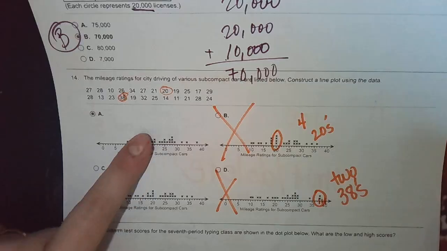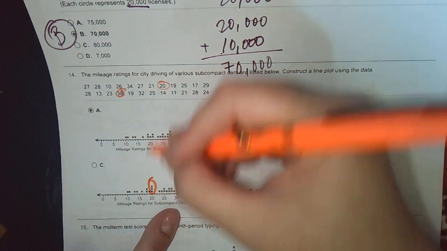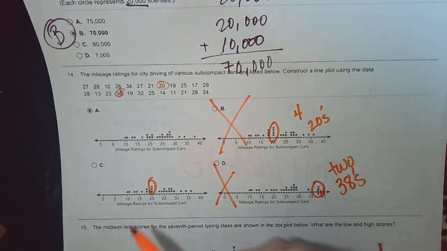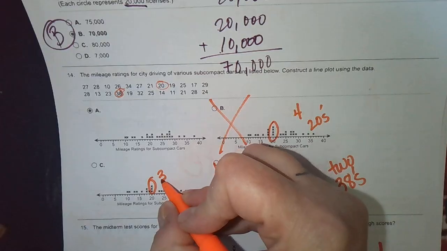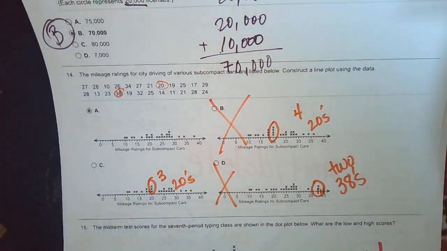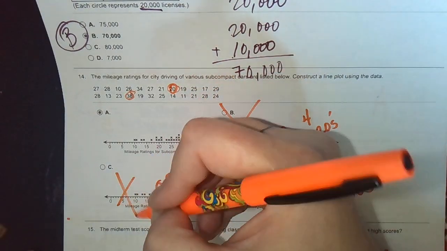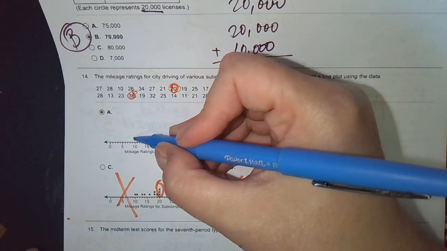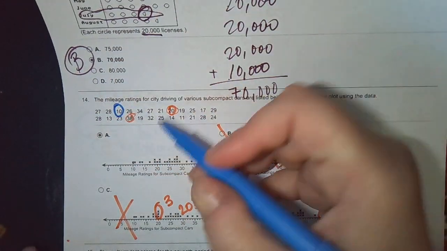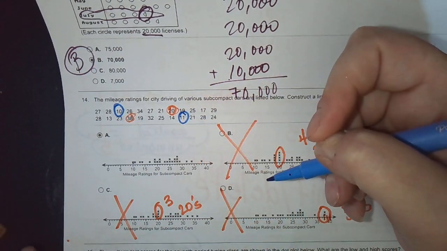Okay, let's look at A. It looks like A is different than C because of something happening over here. Let's see. C says we have 3 20s. How many 20s do we have? Just 1. So C's out. A's the correct answer because we have a little x over the 10, so we should have 1 10. And we do. Then we have 1 x on top of the 11 tick mark, and we have 1 11.